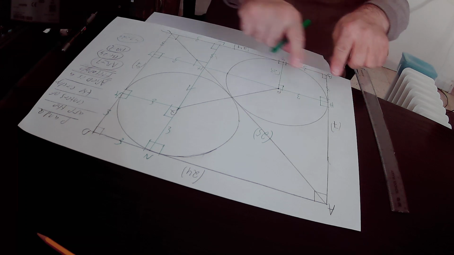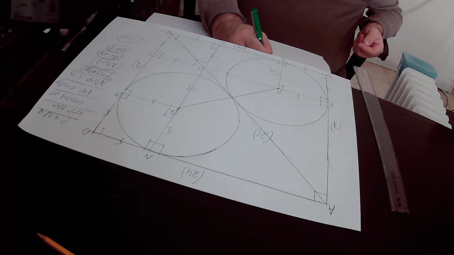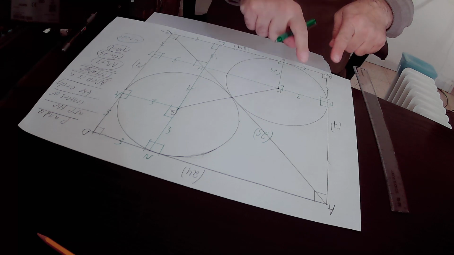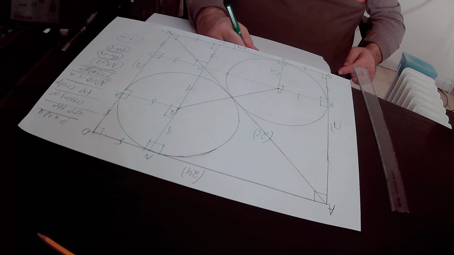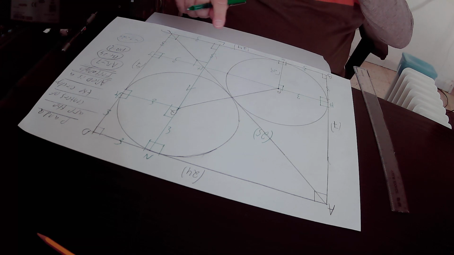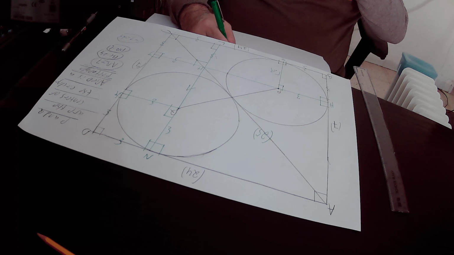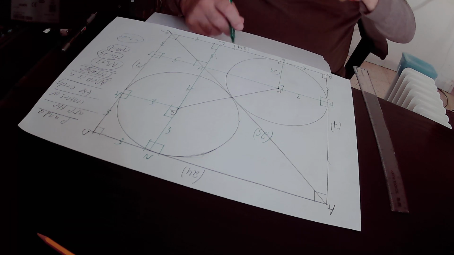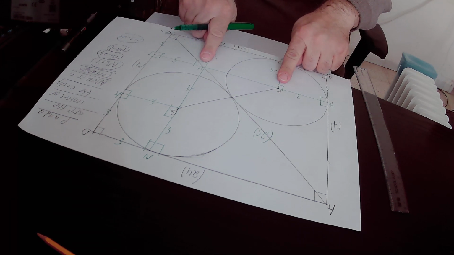So HJ minus HP minus KJ must be equal to PK, that is the missing side.